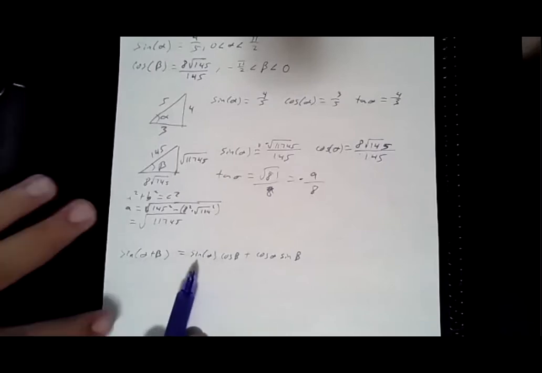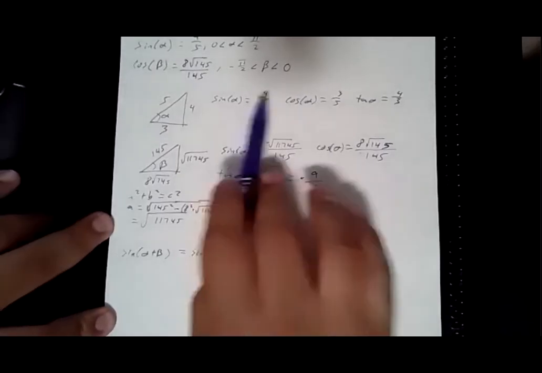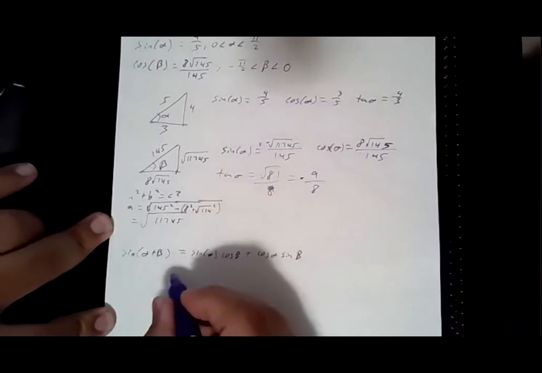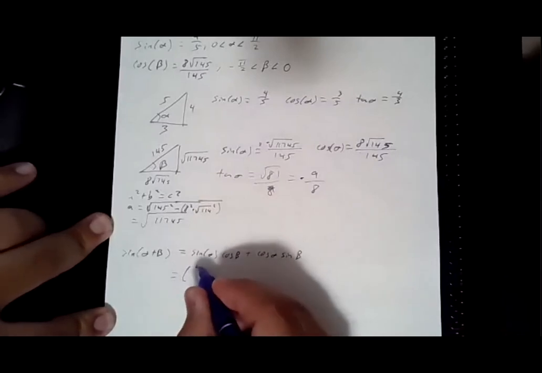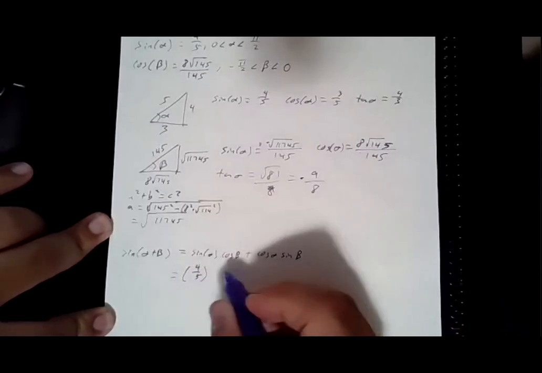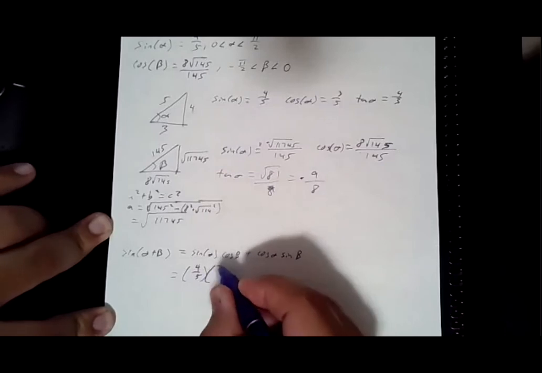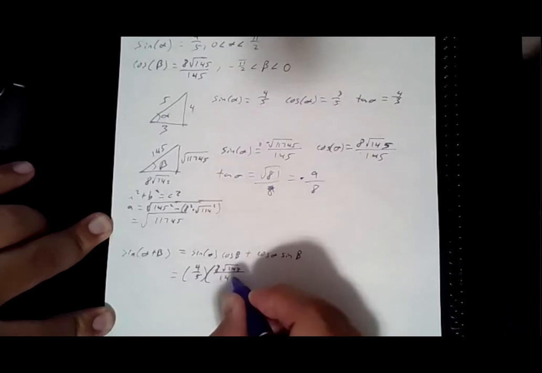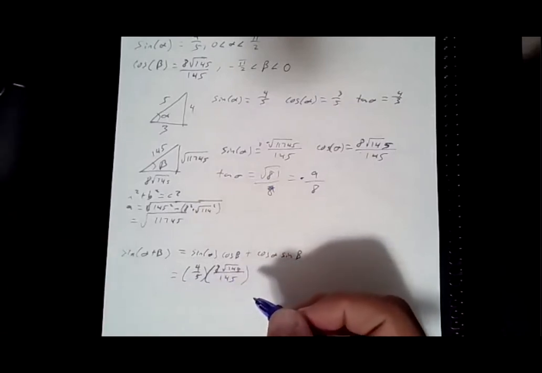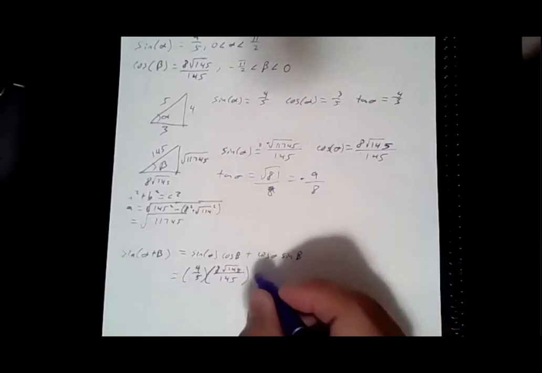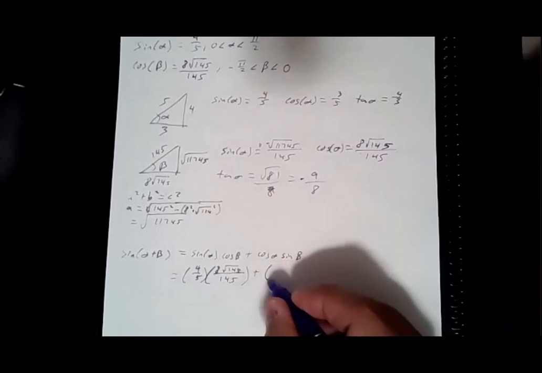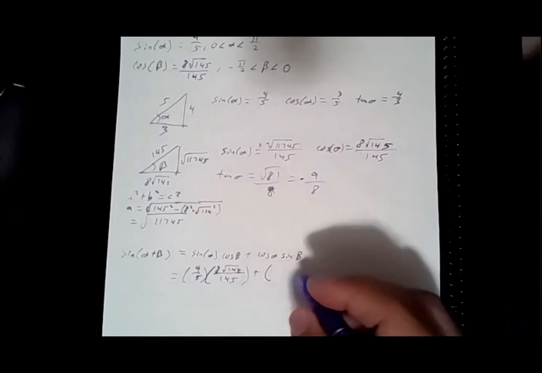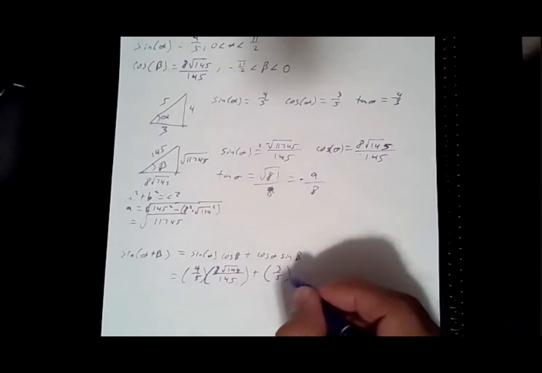But once you have all this, you just plug it in. Sine alpha cosine beta will be 4/5 times cosine beta, which is this nasty thing over here. And then plus cosine alpha, which is 3/5, times that nasty thing.